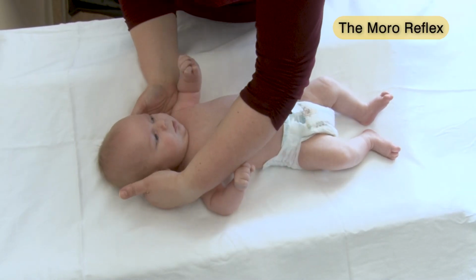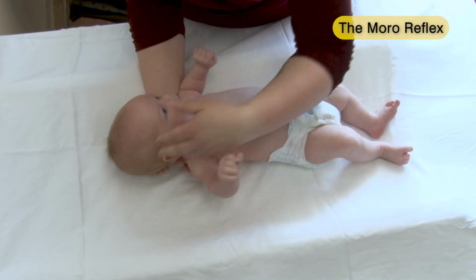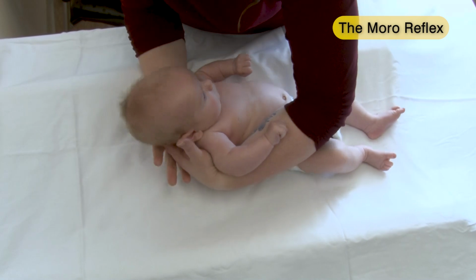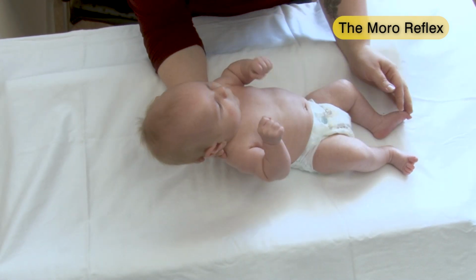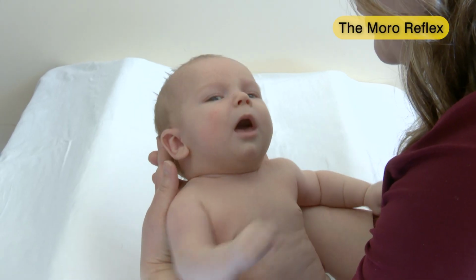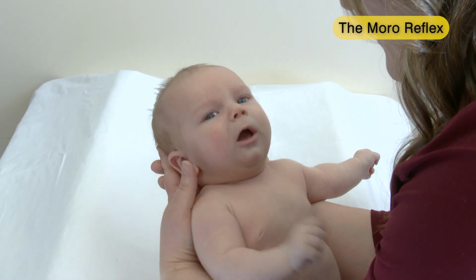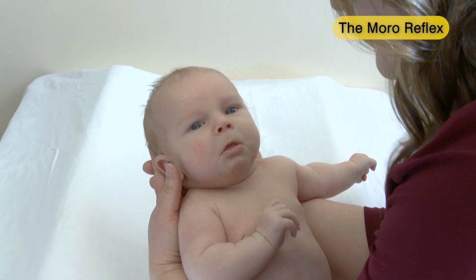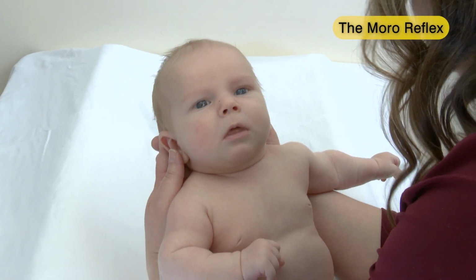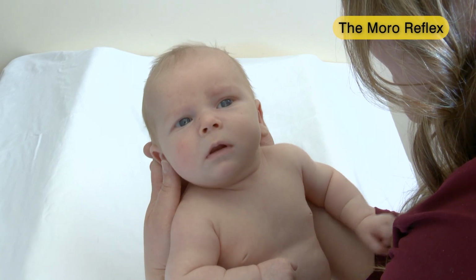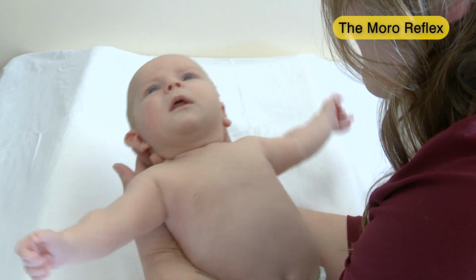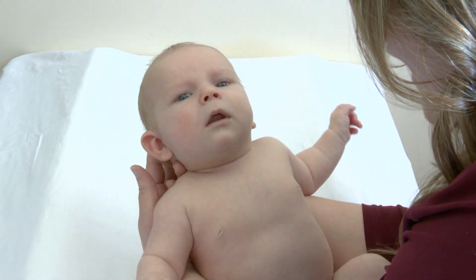The Moro reflex is last, as it is quite startling to the baby and includes quick abduction of the arms, followed by adduction and flexion of the arms and a startled look. To produce this reflex, the baby's head must be gently held in our hand with our arm braced on the bed. Then it is a very short but rapid descent of the head that elicits the classic Moro reflex.